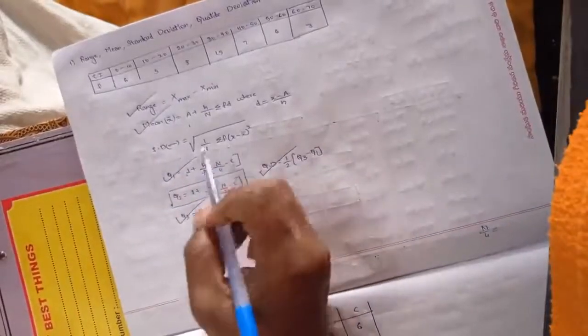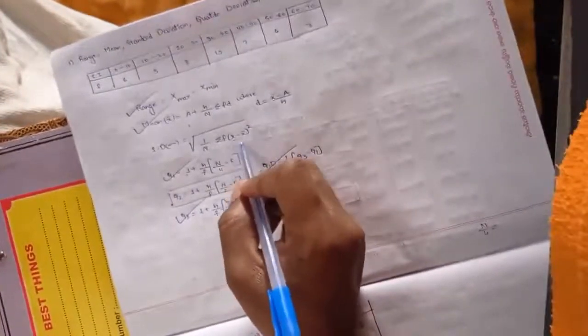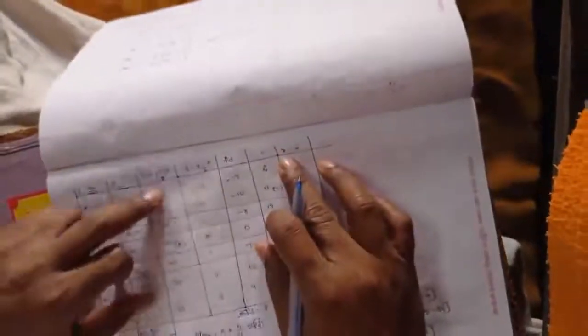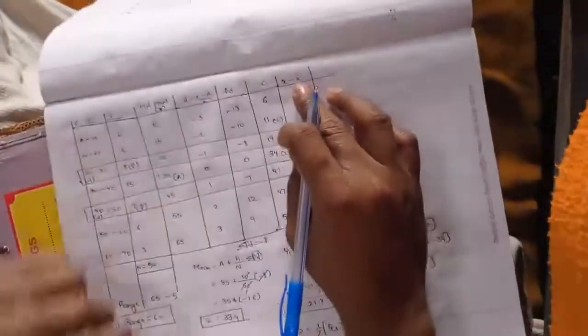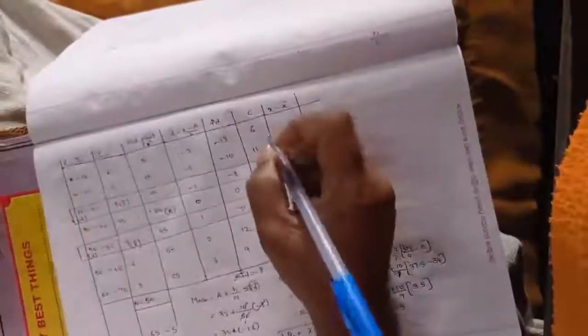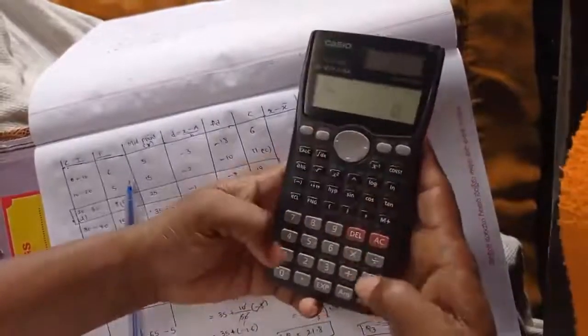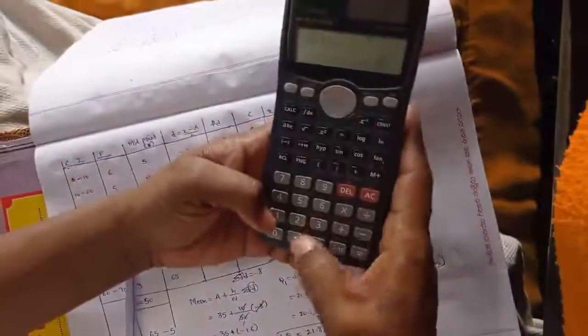What are the values we know here? We know the n value, we know the frequency, but we don't know the x minus x bar whole square. We don't know the x minus x bar. So let us create a column of x minus x bar. What is x? X is nothing but the midpoint. What is x bar? X bar is the mean we have calculated. So let us do it fast. So x is a variable, right? So x minus x bar, and x bar is 33.4.